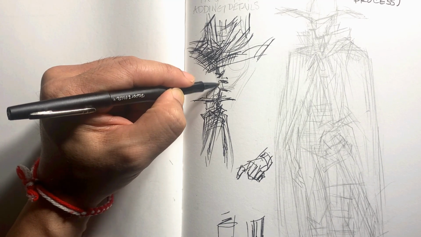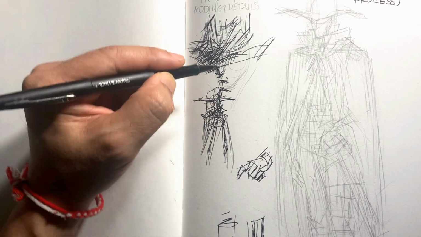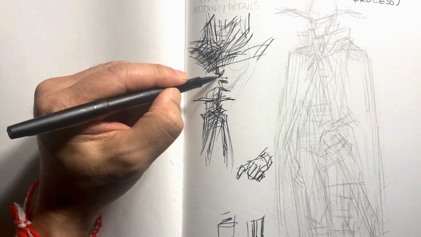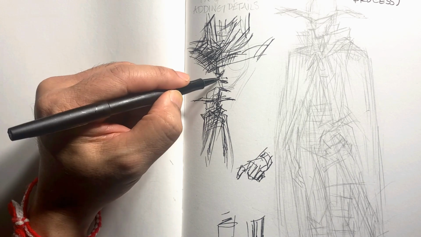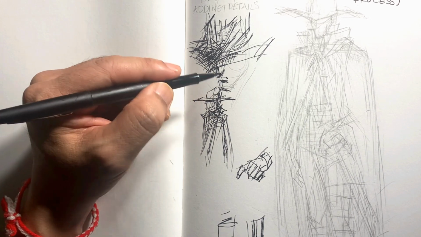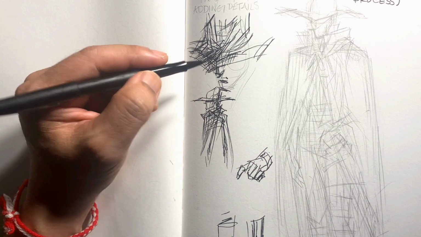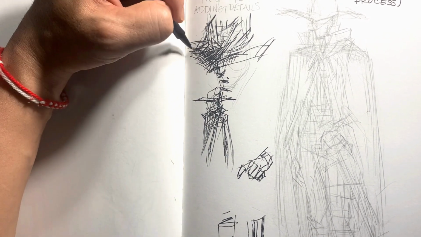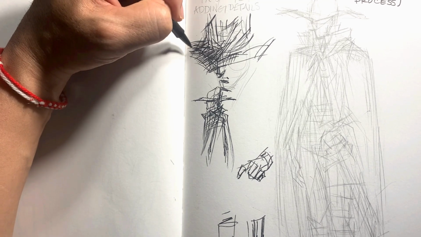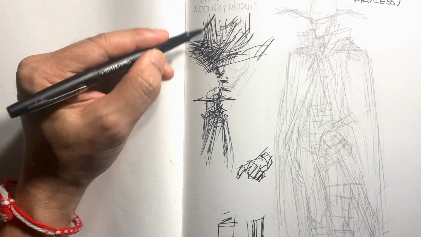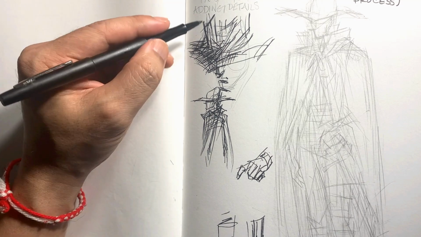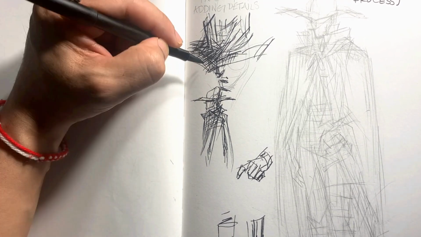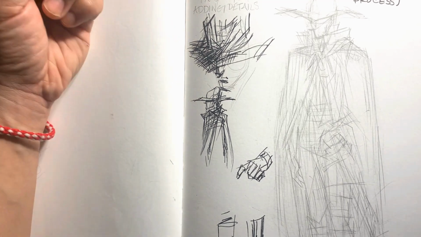And when you're character designing, you could make it like an actual person. It's the same difference. Or you could just really be wanting to design something very imaginative. But the drawing process is the same.